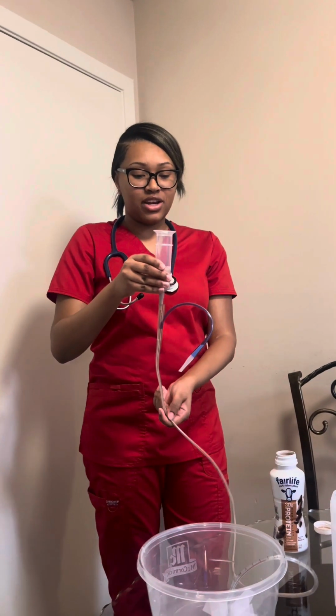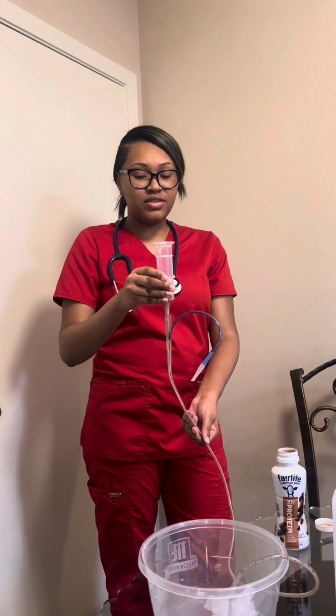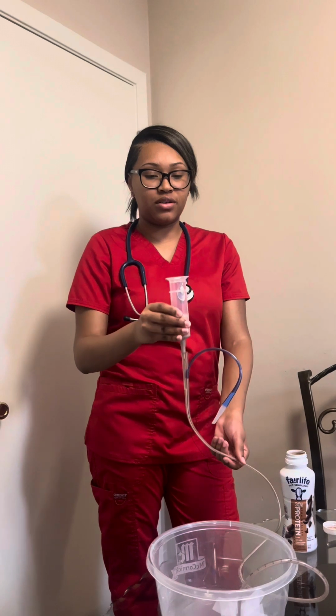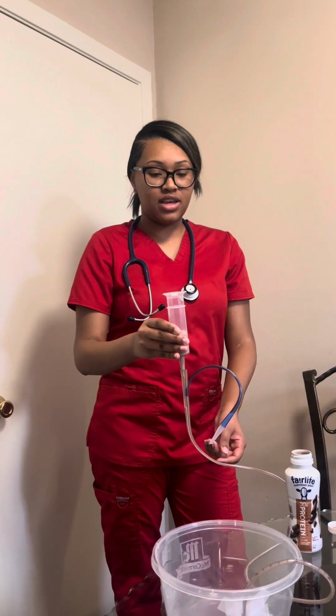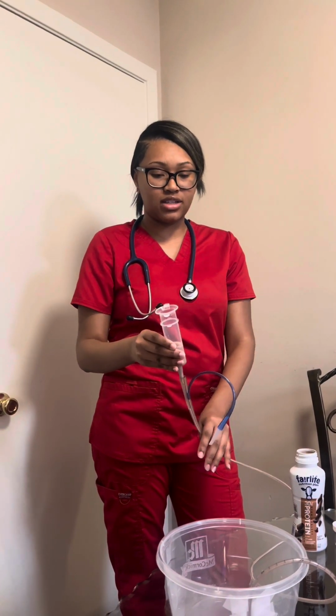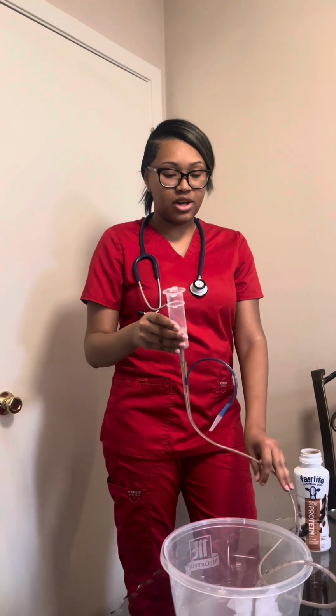And I would not put it more than 15 to 18 inches above the insertion site of the tubing. And I would just let that flow in.